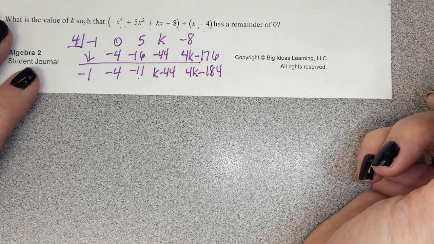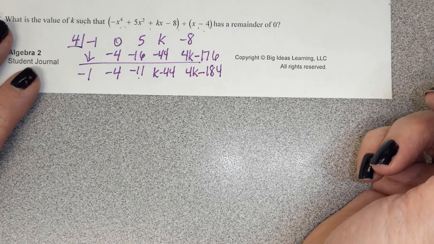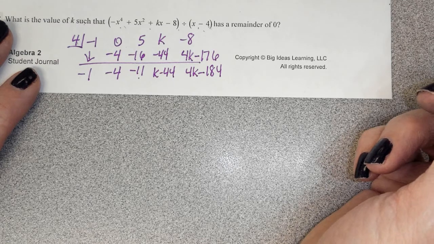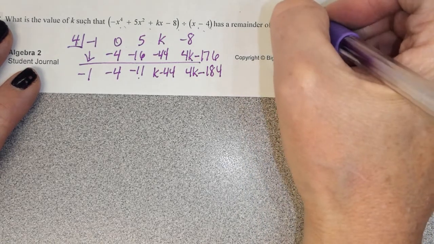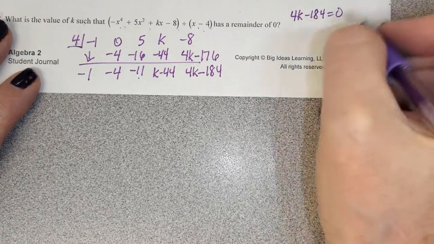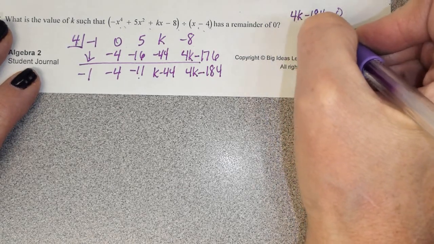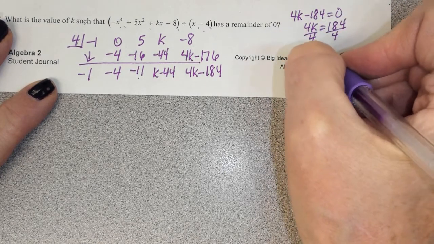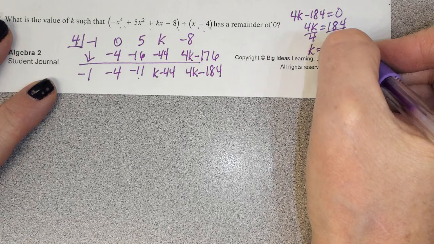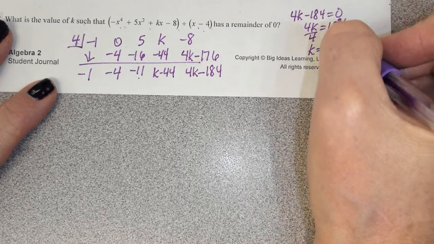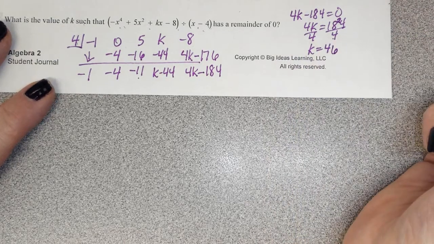What would I do now? Tim? Solve for k, so 4k minus 184 equals 0. Right. I would set that remainder equal to 0. So 4k is 184. Guys, watch how you can divide this without grabbing a calculator. 18 divided by 4 is 4 with 2 left over. 24 divided by 4 is 6, so it's 46 for k.